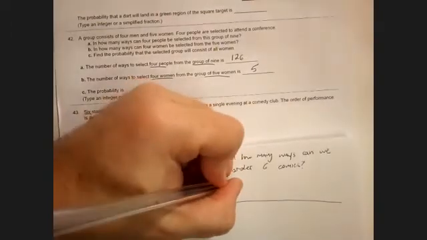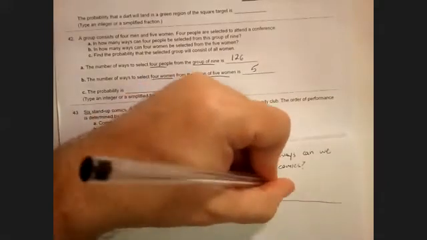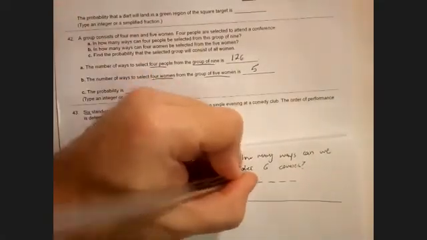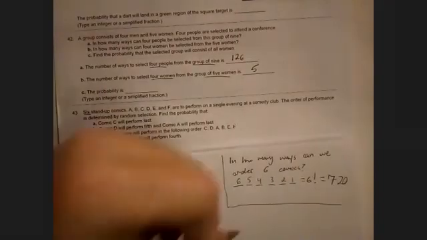So 1, 2, 3, 4, 5, 6. You probably already beat me to it and you know what it is. 6 could go first, 5. So this is just 6 factorial, which is 720. That's going to be my denominator.